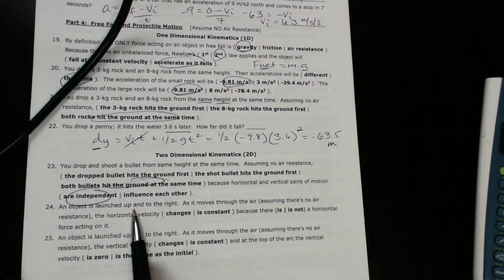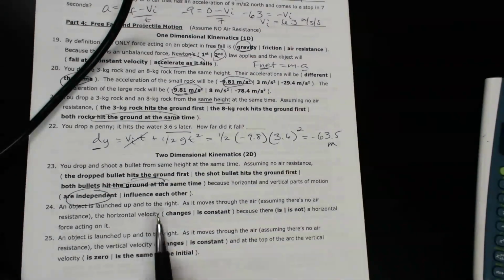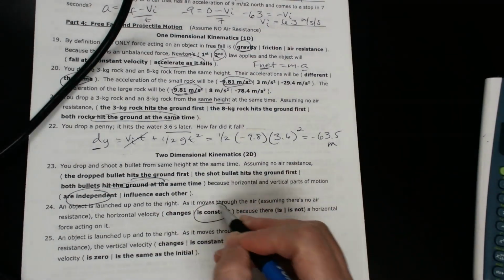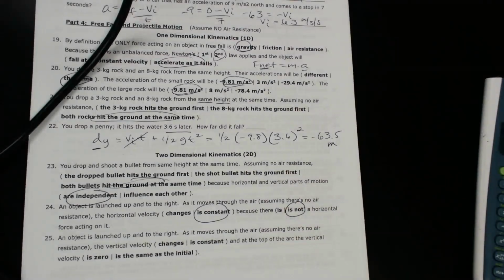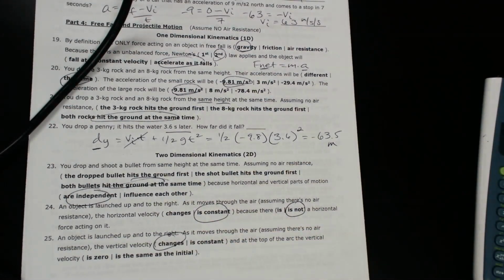An object is launched up and to the right as it moves through the air. The horizontal velocity is constant because there is not a horizontal force on it. So we looked at different types of projectiles and we learned that the horizontal piece of the velocity is a constant piece because there's no force acting horizontally. Same object for vertical velocity, it is going to change, okay? It's not constant. And that's because of acceleration due to gravity.